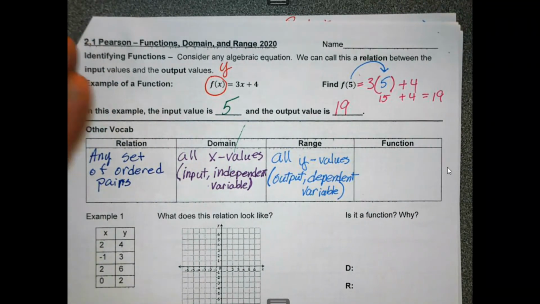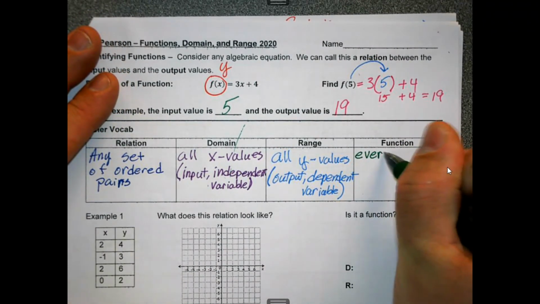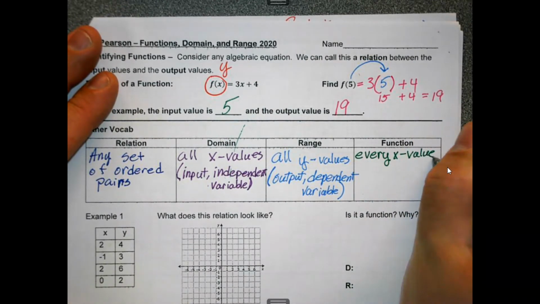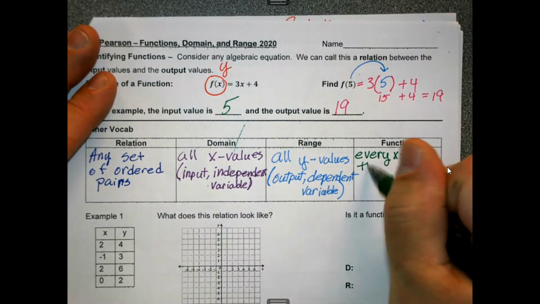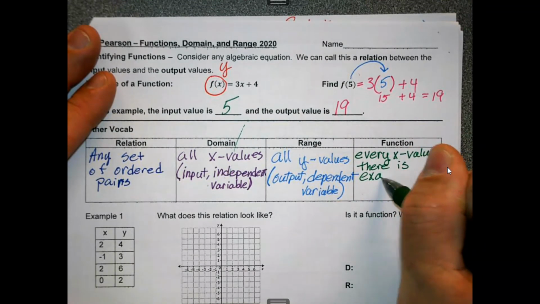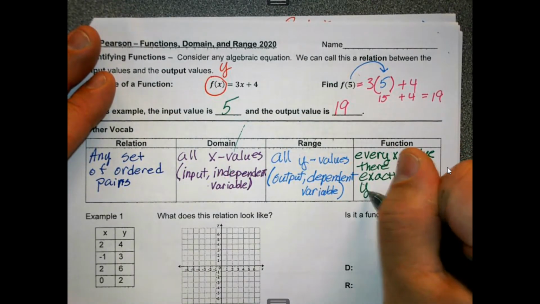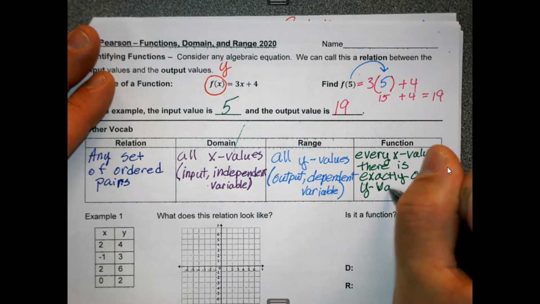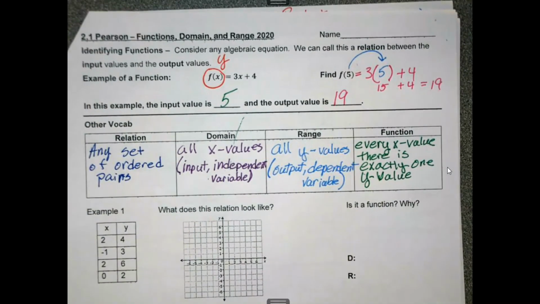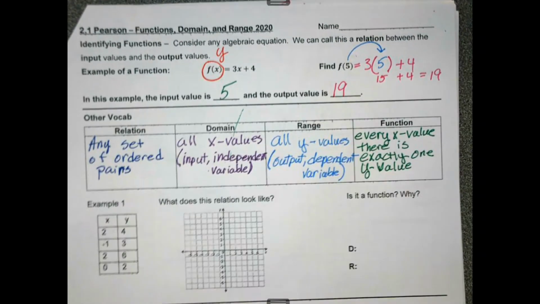And a function, definition of a function: for every x value, there is exactly one y value. Now, this gets really confusing. Okay? This definition gets confusing, and we're going to do some examples on that. In fact, we're going to do an example right now.